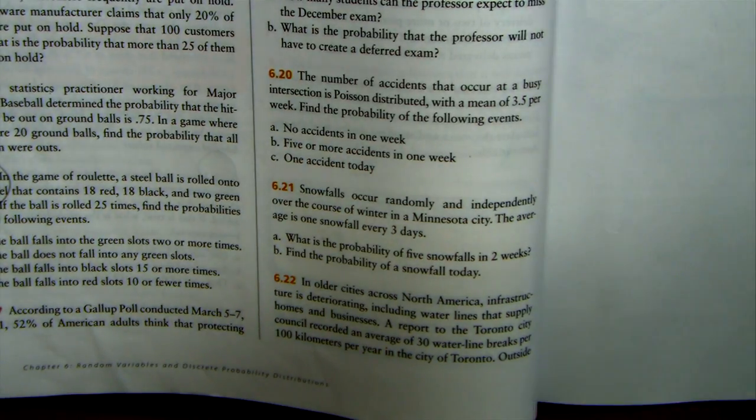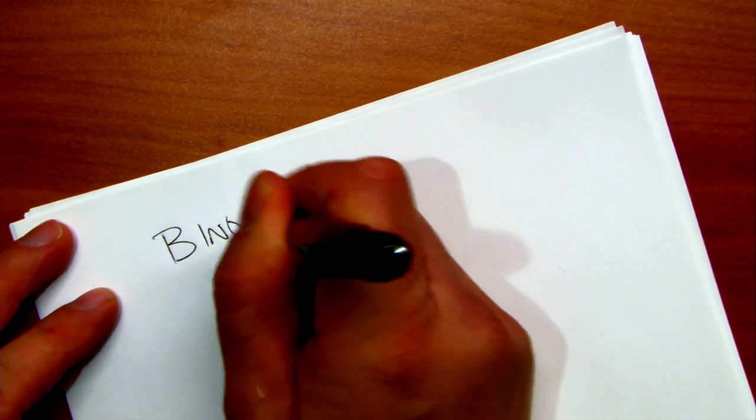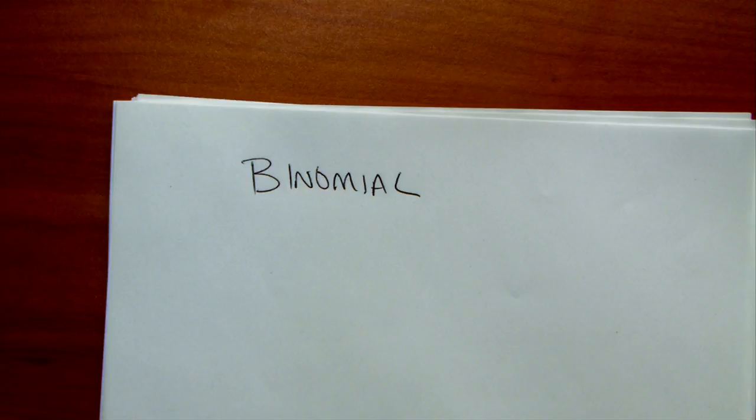So, we're talking about discrete probability distributions. There were two specific types that we wanted to talk about, and they were the binomial. The binomial was discrete, meaning the number of outcomes was countable.